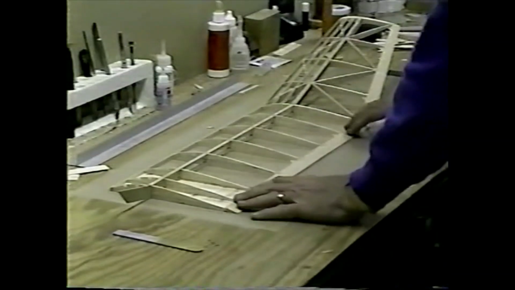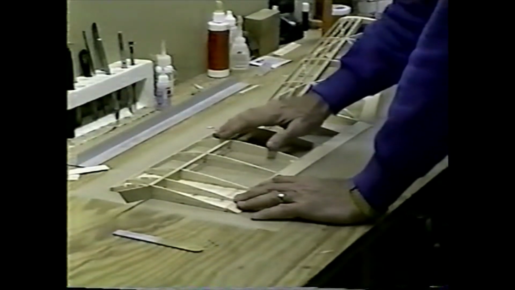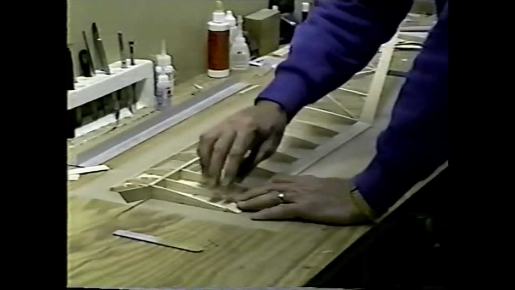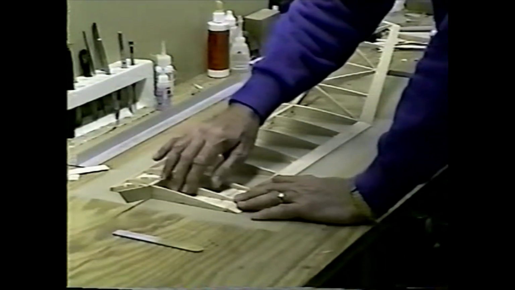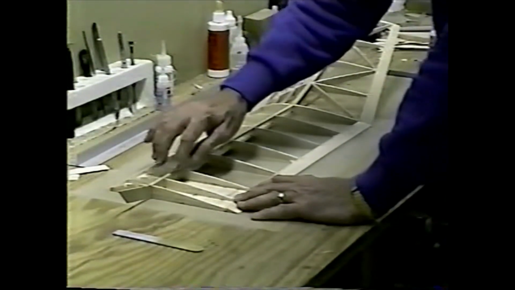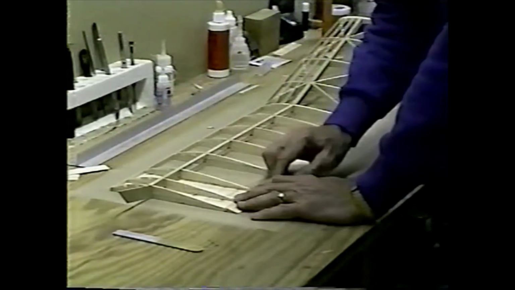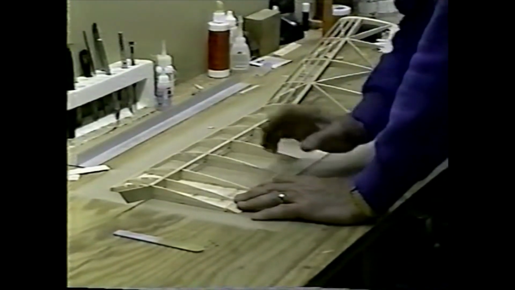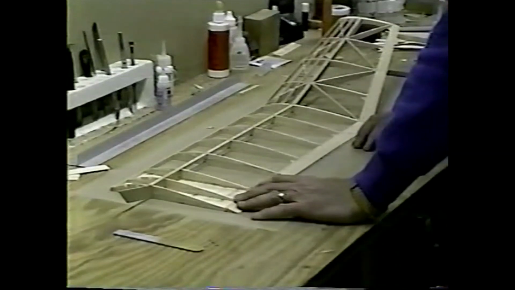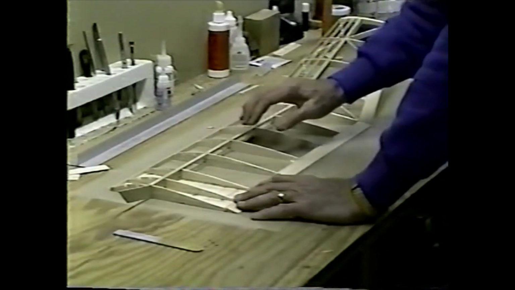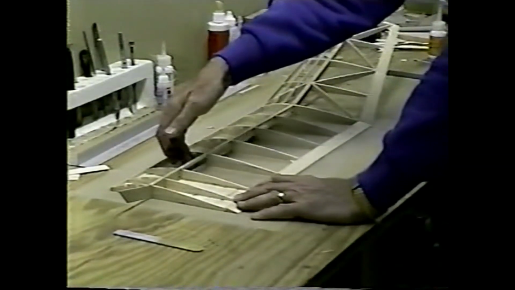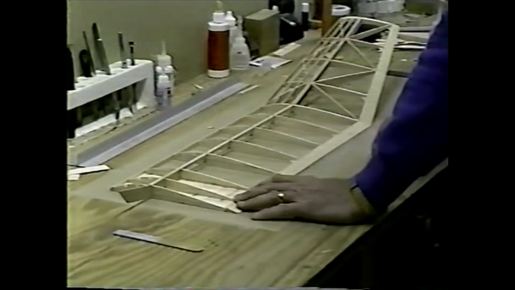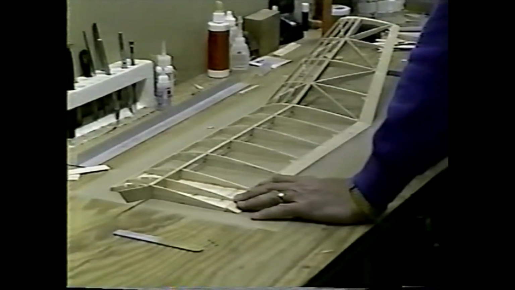All right, as you can see now, I've added all the straight ribs, the bottom sheeting for the center section, the plywood dihedral brace, and now is the time to build in the twist. I have not added any of the diagonal ribs or the vertical webbing between the spars.